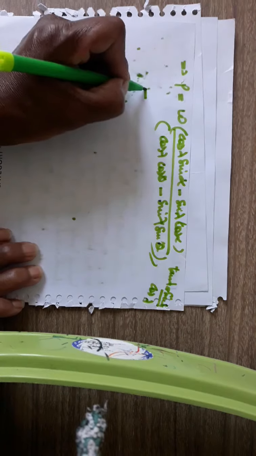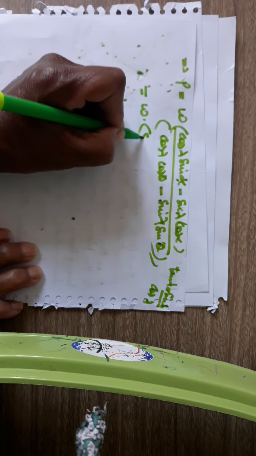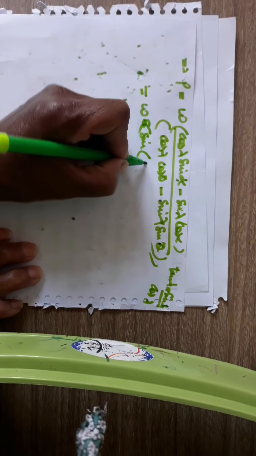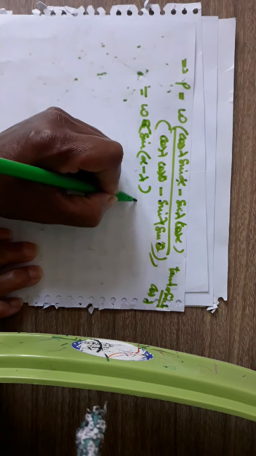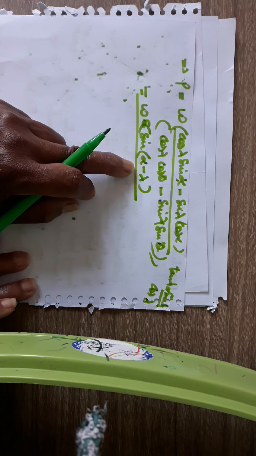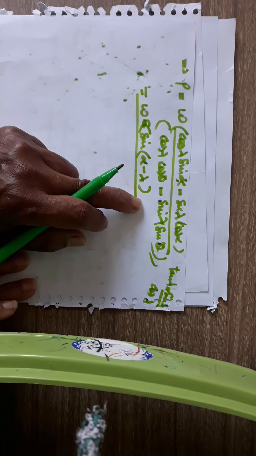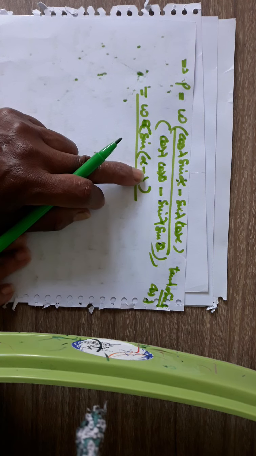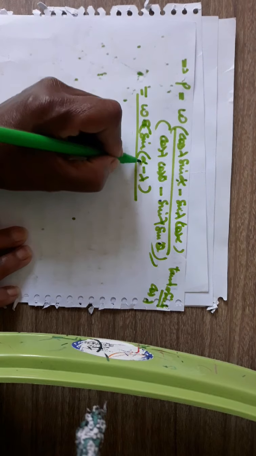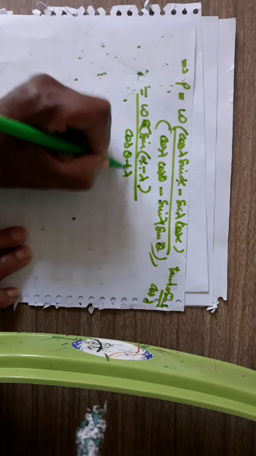What remains, according to the formula, is W into sine of alpha minus lambda, with alpha greater than lambda. When the body is at the point of slipping down, alpha is always greater than lambda. So we have sine of alpha minus lambda divided by cos of theta plus lambda.